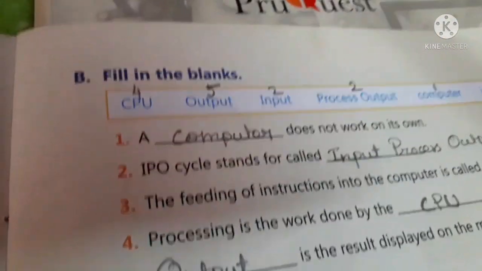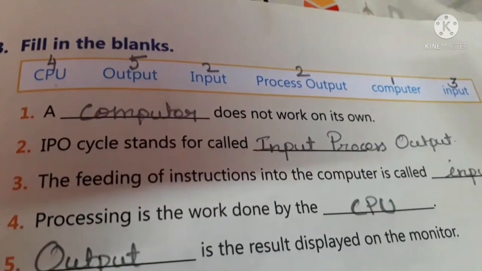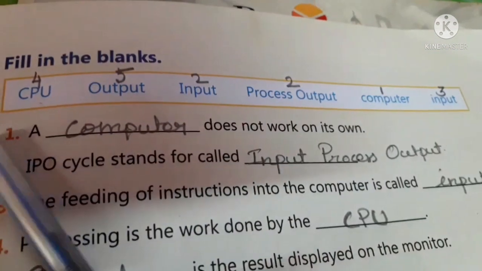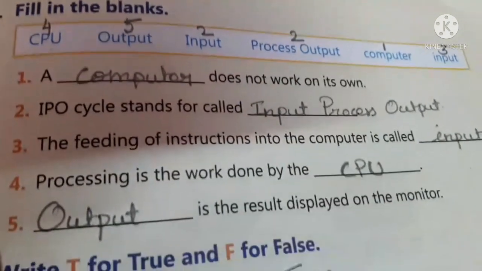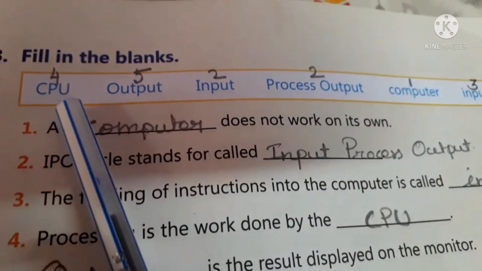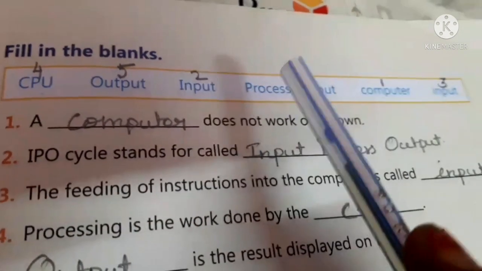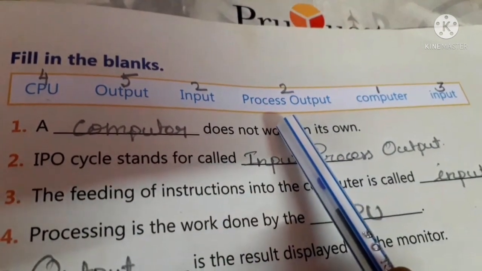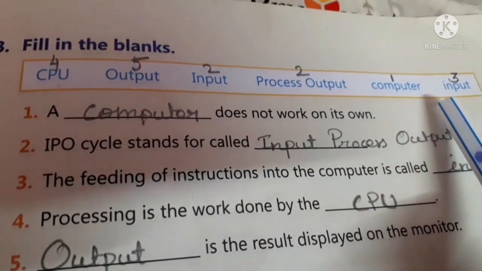Next, page number 25. Fill in the blanks. The answer box is given here. All the answers are available in the answer box: CPU, output, input, process, computer, input.